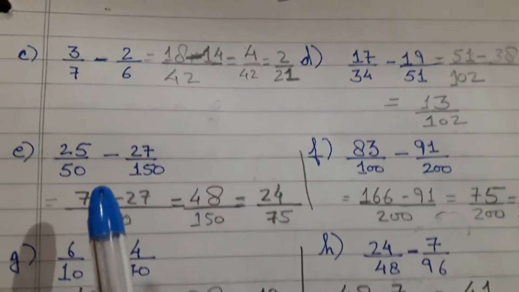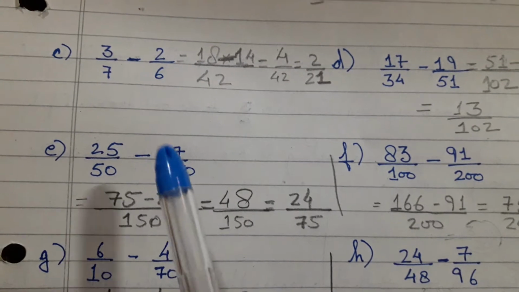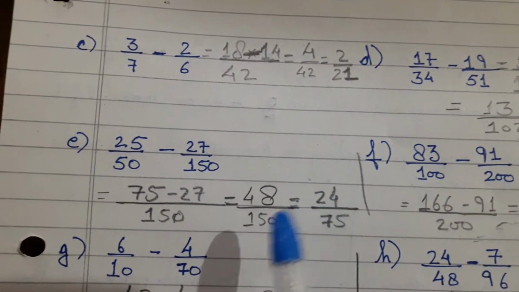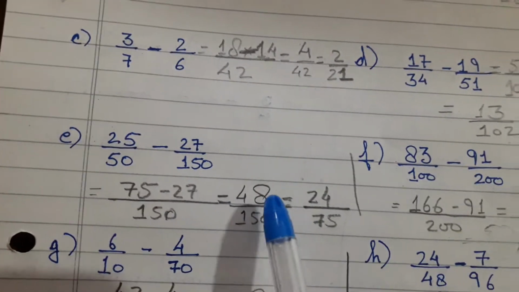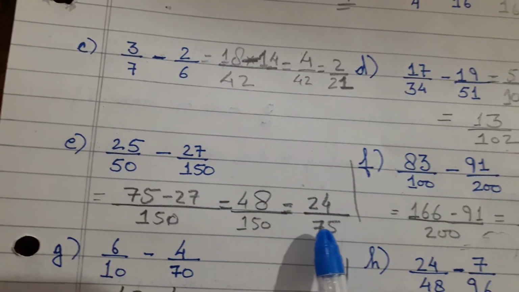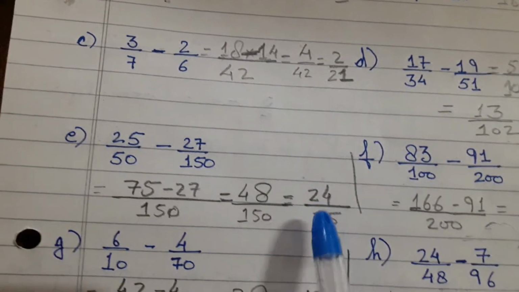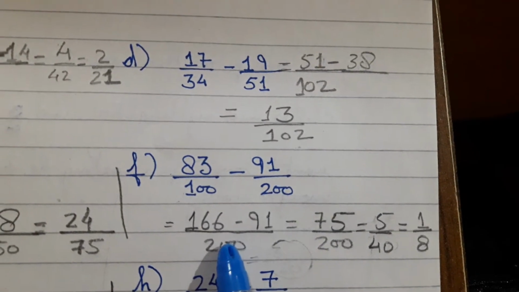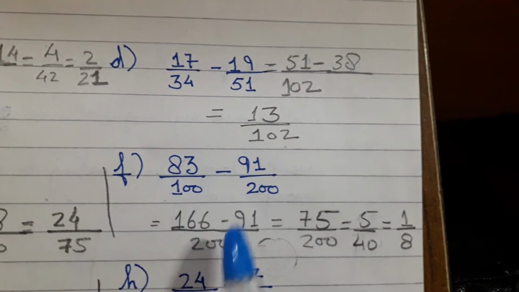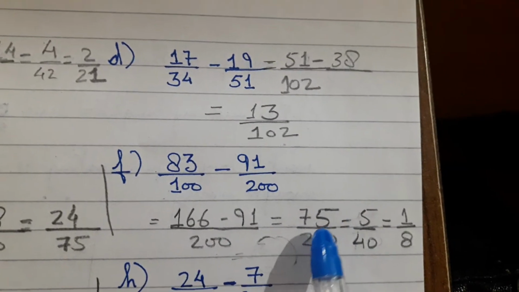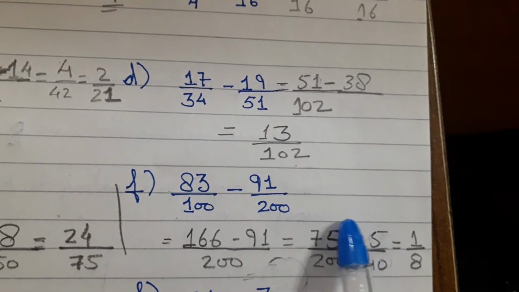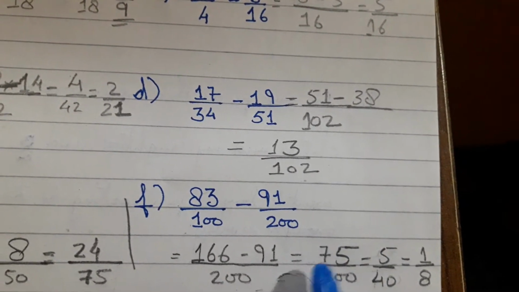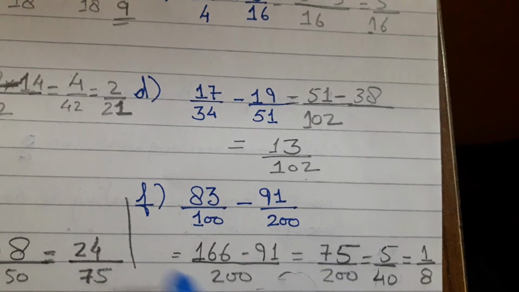Similarly here, 50 and 150, 150 will be the LCM. 25 into 3, 75, because 50 into 3 is 150, 75 minus 27, right? And continue doing this, you'll get 48 over 150, and then you'll get 24 over 75. Similarly here, 200 will be your LCM, right? So multiply this by 2, 83 also by 2, 166 minus 91, 75 over 200, right? So use a common factor.